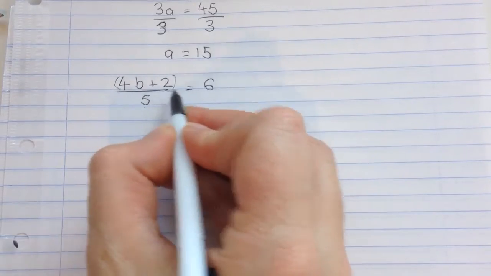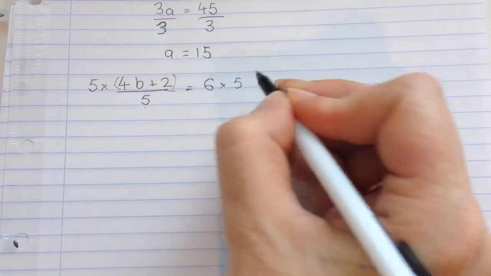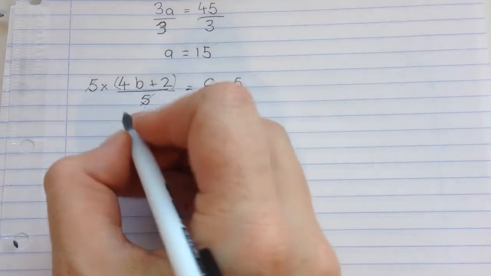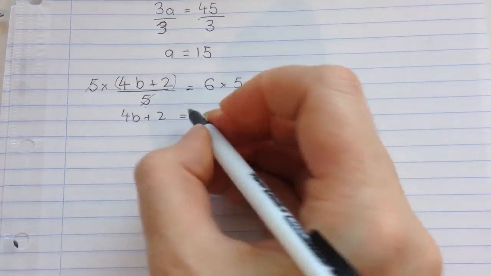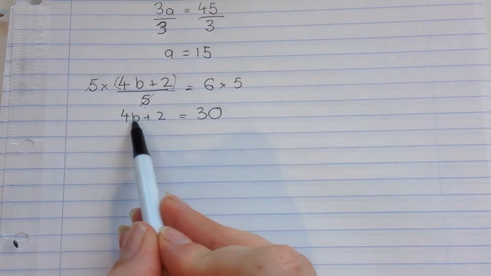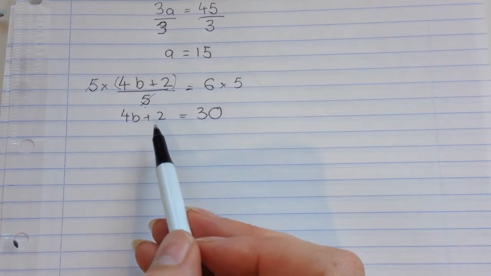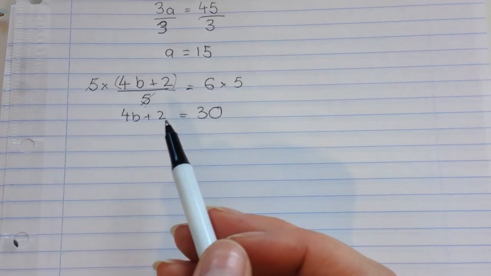So again, to get rid of a division, we're going to multiply. So multiply the left-hand side and the right-hand side by the same number. On this side, the 5s have cancelled, just leaving the 4b plus 2. And on the right-hand side, we get 30. I've now got b being multiplied by 4 and added with 2. Now, order of operations tells me that times goes before plus, so when removing them, I do the opposite.